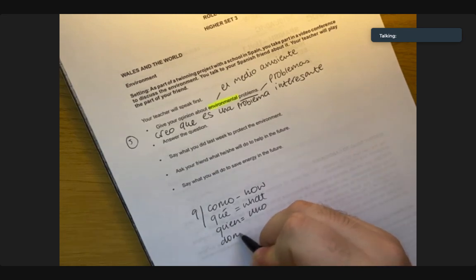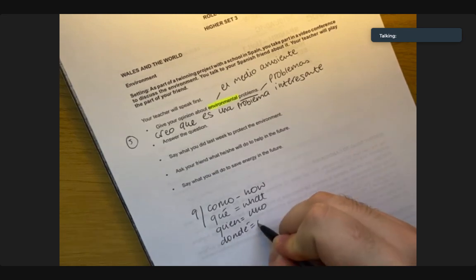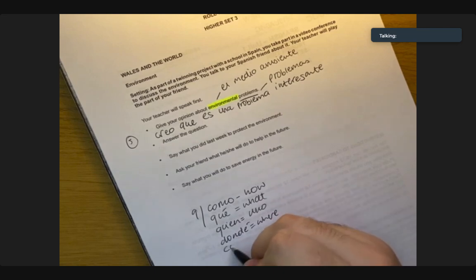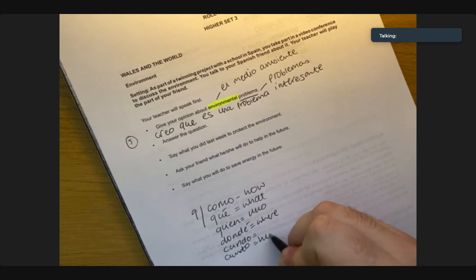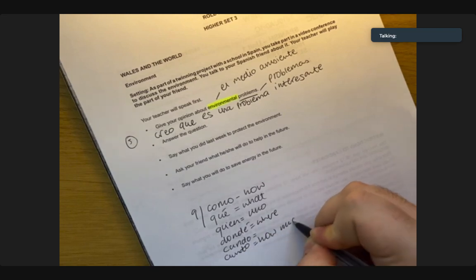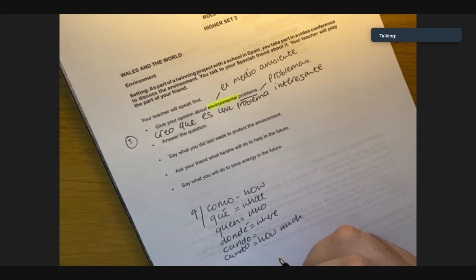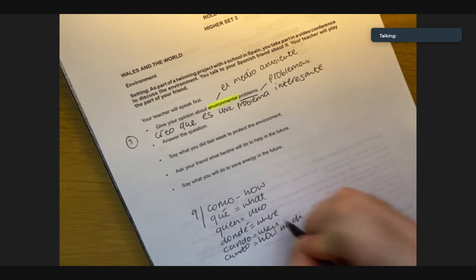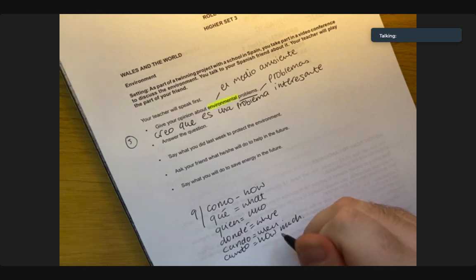Dónde, which is where. Cuándo, or cuánto, which usually means how much. Cuándo means when, and cuánto with a T is how much.